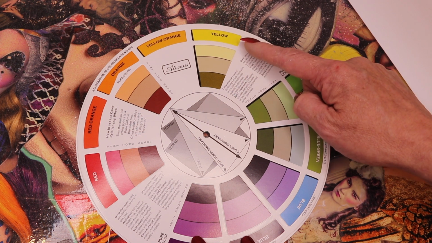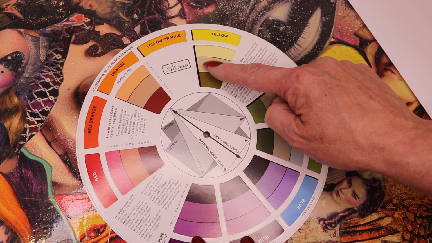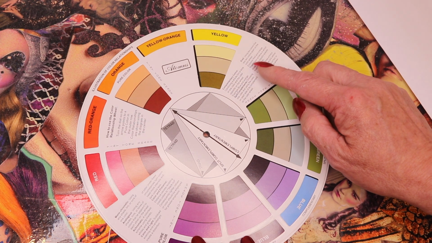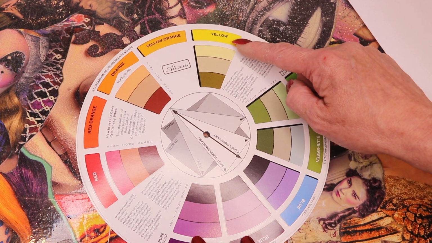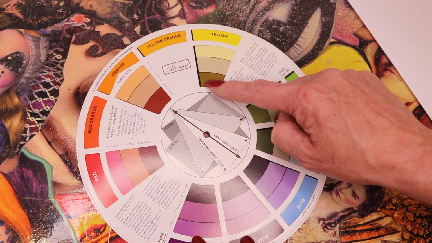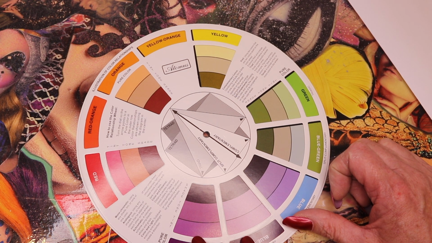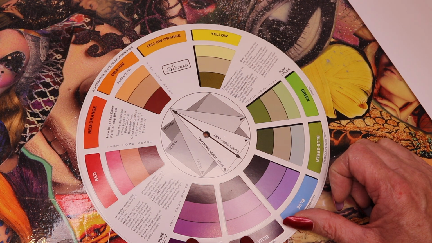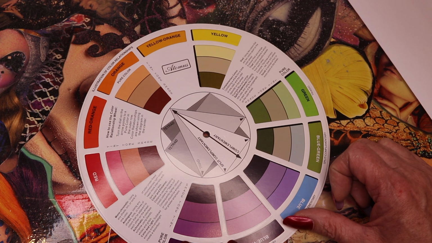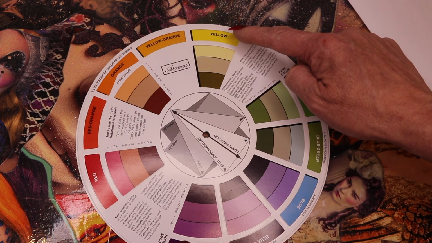If I add grey to yellow, it will give me this tone of yellow here, and if I add a degree of black to the yellow, I get this shade of yellow down here. So you can see that just by adding a white, a grey colour, or a black into it, we get a greater degree of colours available to us in the same hue.